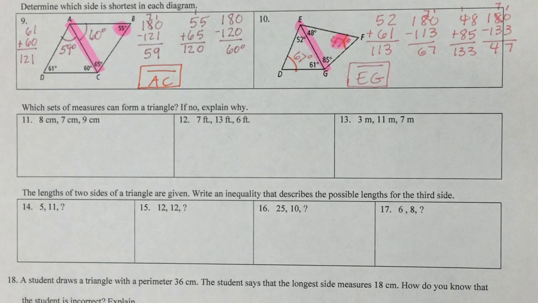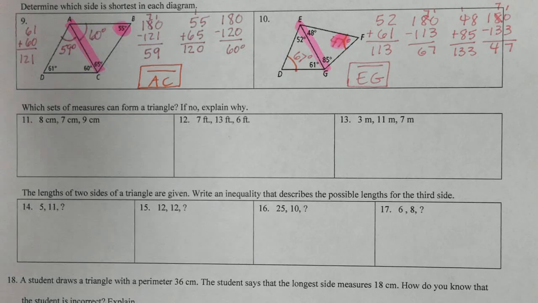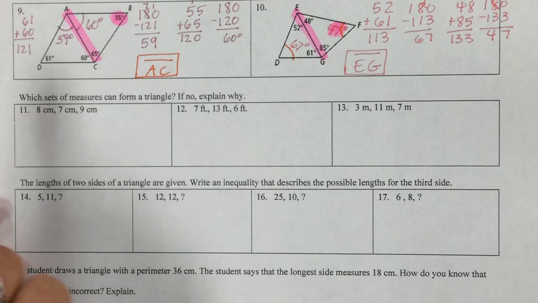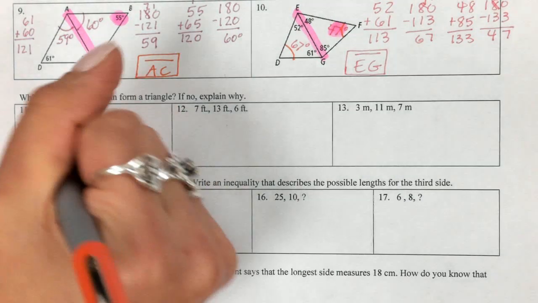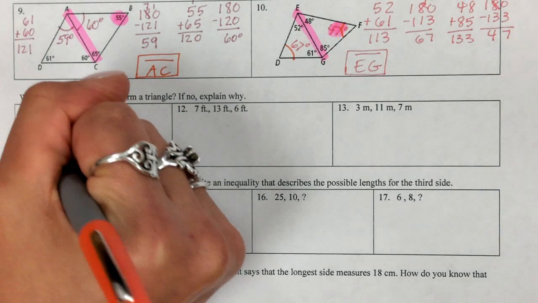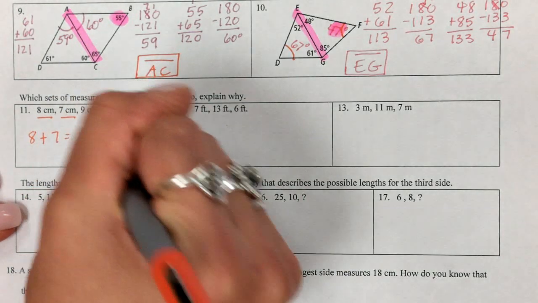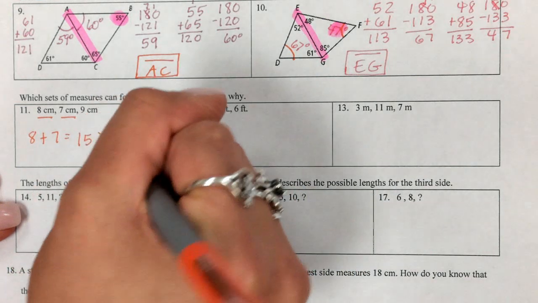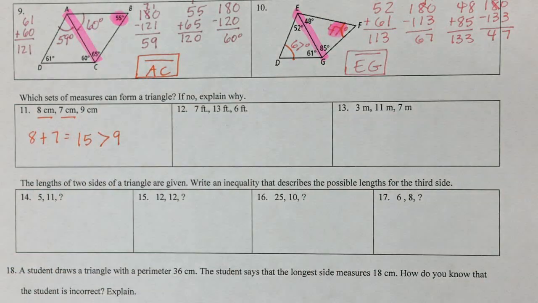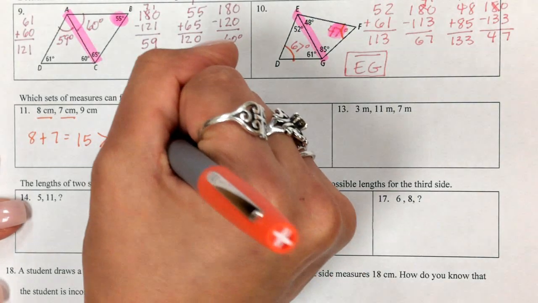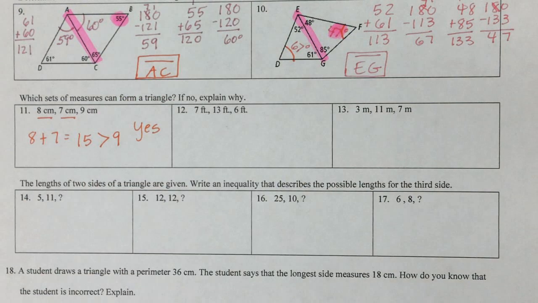Okay, moving down. All right. Which sets of measures can form a triangle? So this is going to be the first one that we did. You would take the two smaller sides and add them. So on number 11, what are my two smaller sides? That equals 15, which is greater than 9. So as long as it's greater than that last side, the answer would be yes, it can form a triangle.